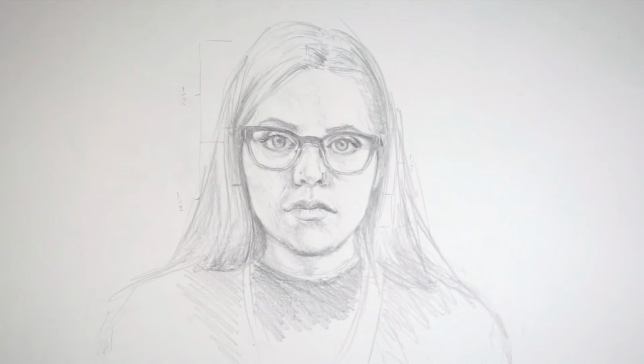All right, well, that was about 30 minutes of sketching. Those are some basic facial proportions. Hopefully they are helpful for you.